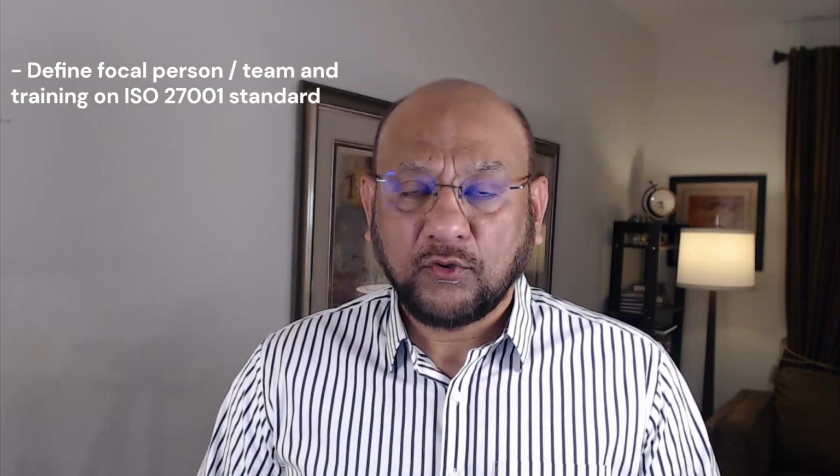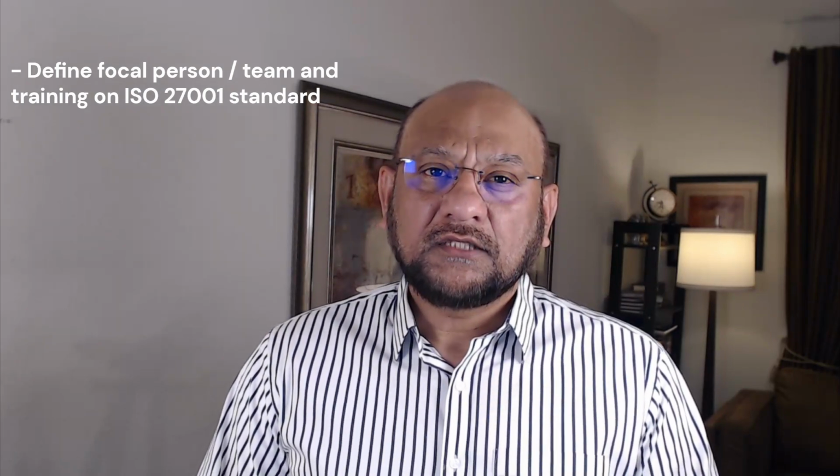So let's get started. The first step you need to take when starting the project is to define the focal person or the team that is going to work on the ISO 27001 information security standard. That has to be a dedicated resource, but can be an employee from the company depending upon the structure of your organization, or you can have a dedicated resource to work on the 27001 standard. The key step is the training of that resource or focal person or team. Training is the key so that they get the awareness of what 27001 is all about, what the information security concepts are, how the standard is structured, and how it relates to your particular organization and business. That is the key to start the project.